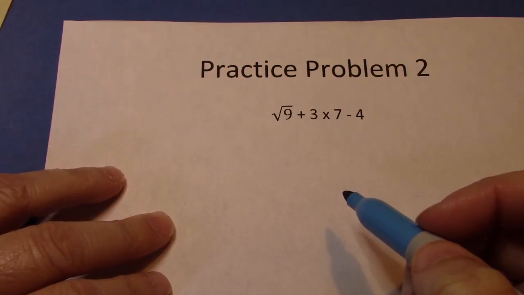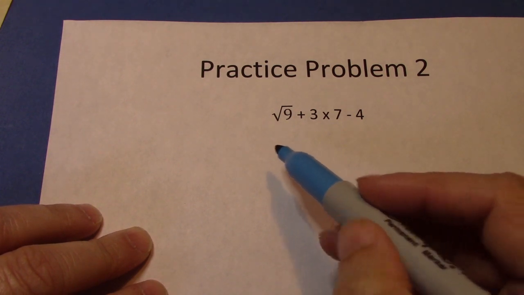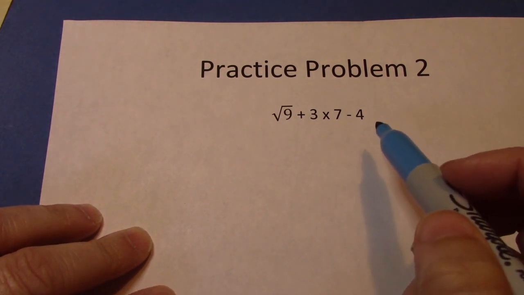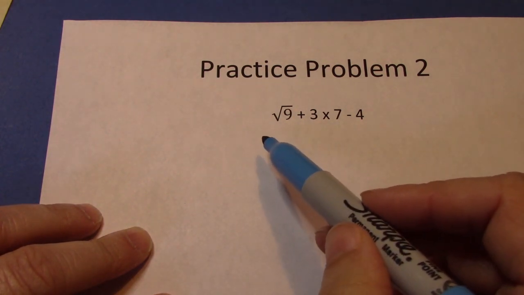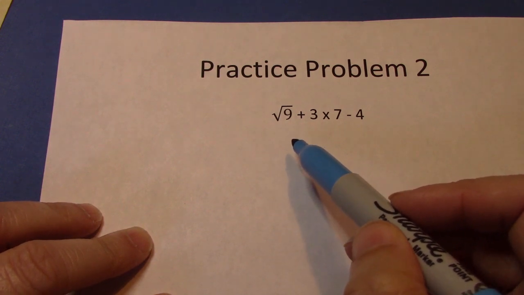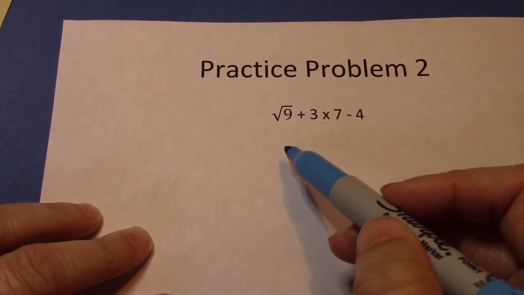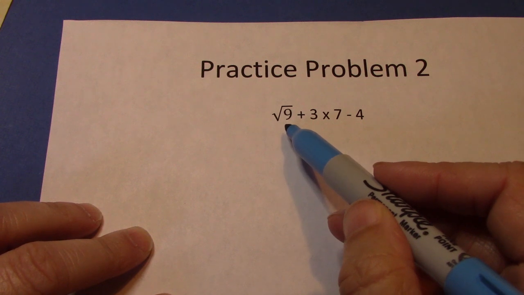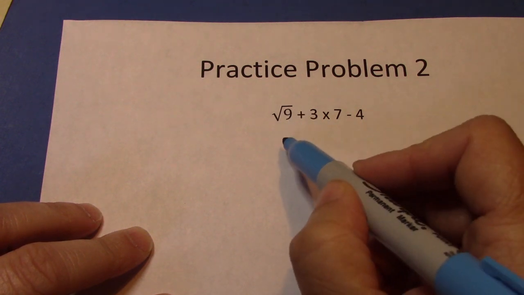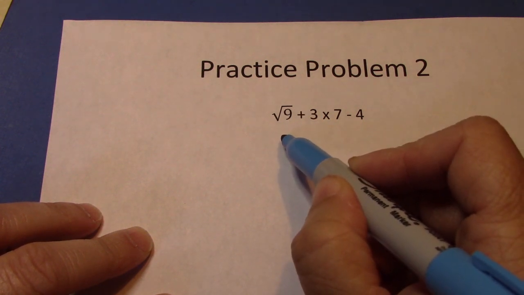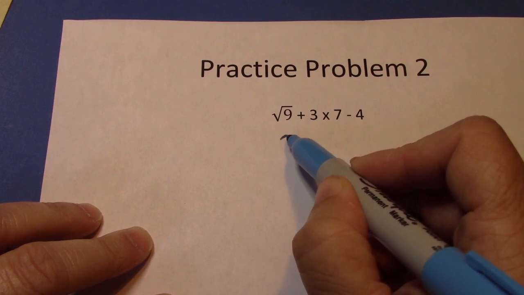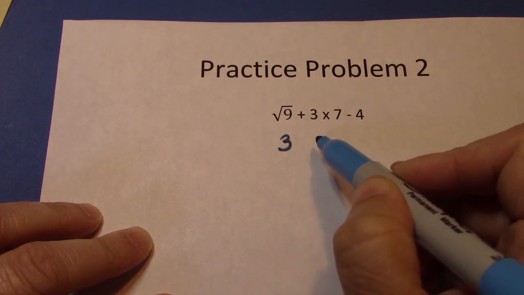Here's our second practice problem in this section. We don't have any kind of parentheses to do first, but we do have an exponent. Remember that square roots are also included in exponents. So the square root of 9, that means what do you multiply by itself to get 9? That would be 3, because 3 times 3 is 9.